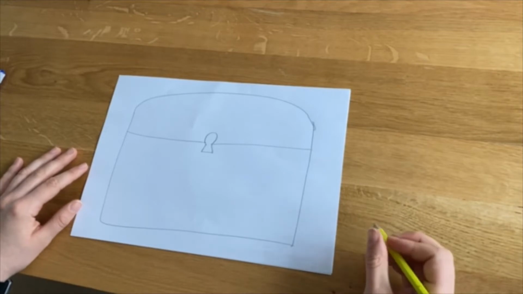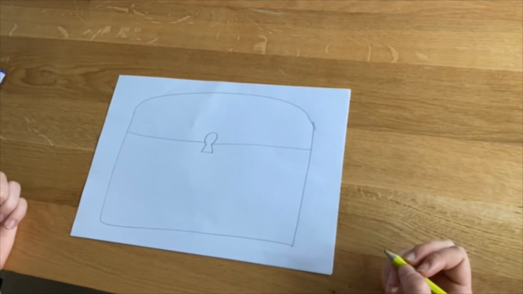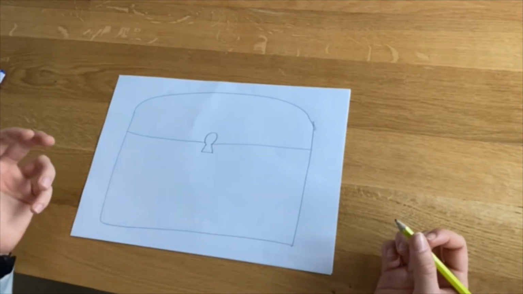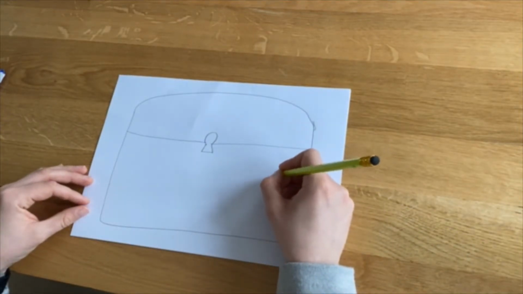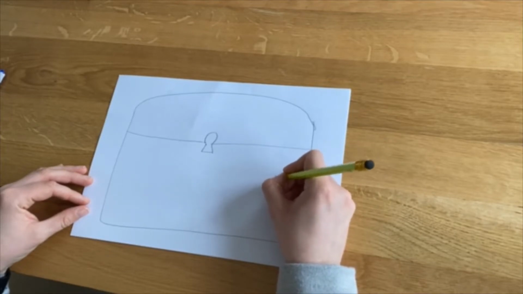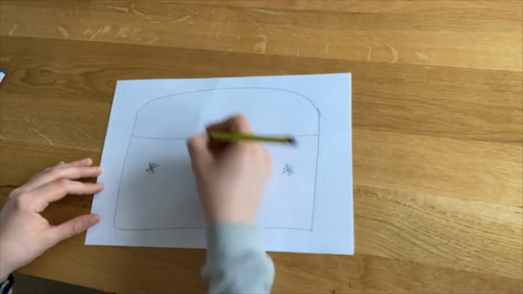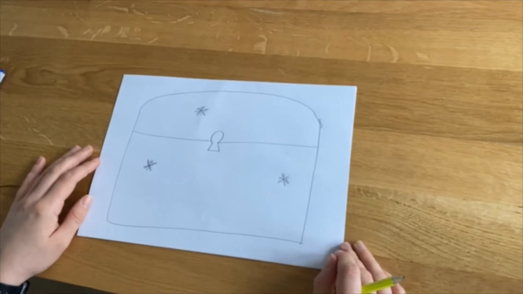Now I'm going to think about some things that I would like my box to be made from. Okay, I've been inspired by the weather recently and I would like my box to be made from snowflakes. Now remember, it doesn't need to be realistic, okay? It's your imagination, it's your magical box. It can be made from what you choose. Okay, I've got some snowflakes on my box. I would also like some diamonds on my box.